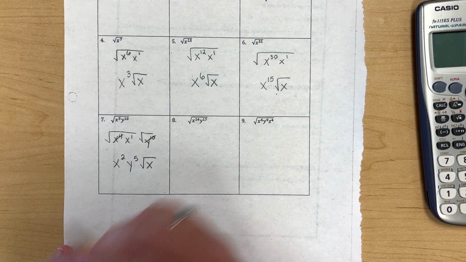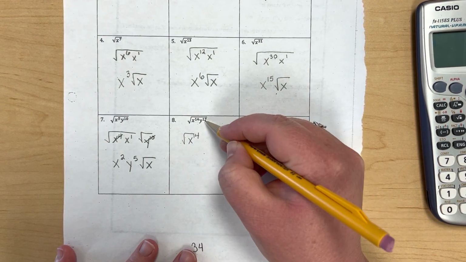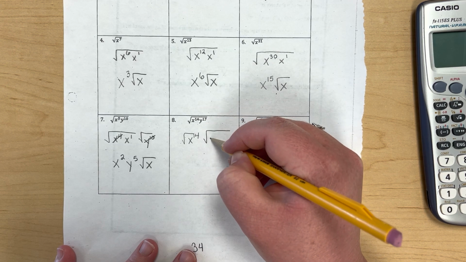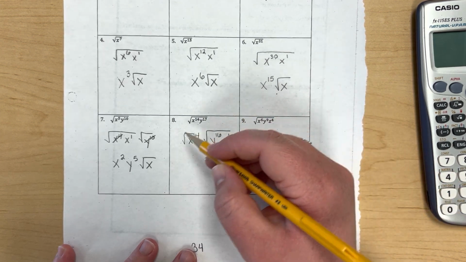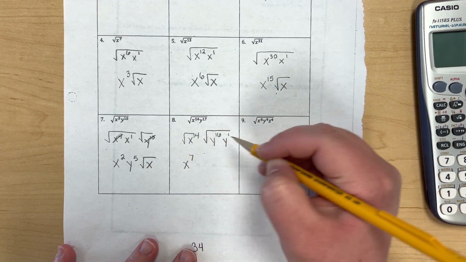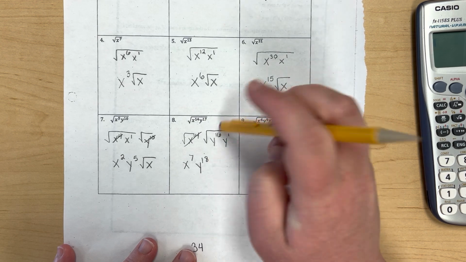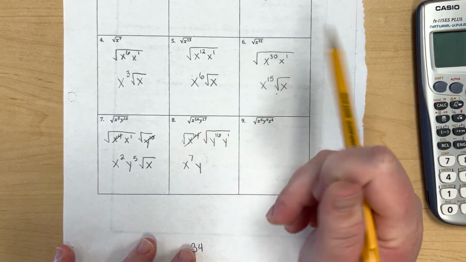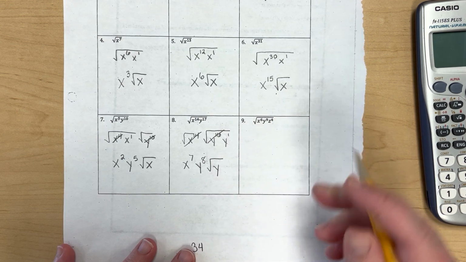Number 8, 14 is even, so I'm going to leave that one alone, x to the 14th. But 17 is odd, so I'm going to subtract 1 and get y to the 16th, y to the 1st. 14 divided by 2 is 7, so I get x to the 7th. 16 divided by 2 is 8, so I get y to the 8th. And then I'm left with this y underneath the radical.